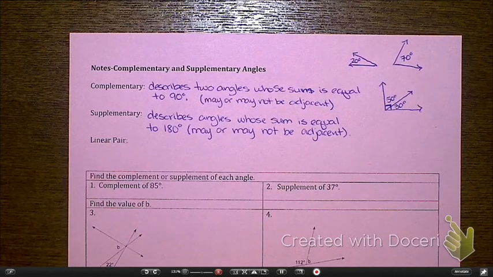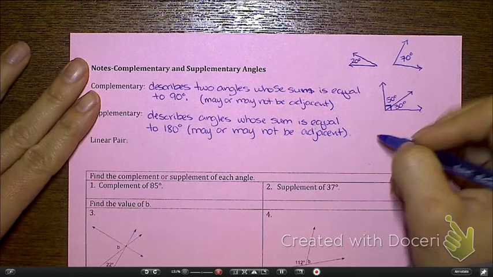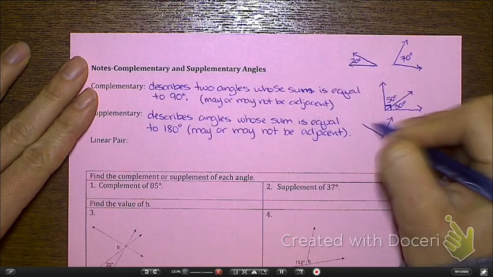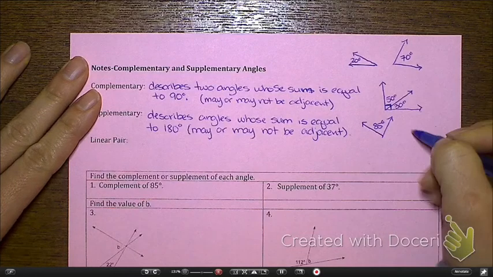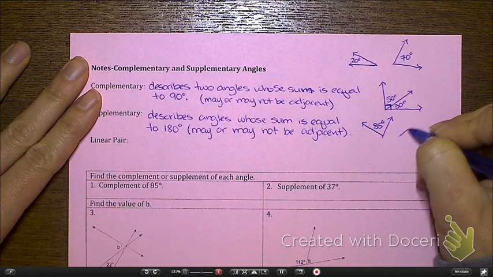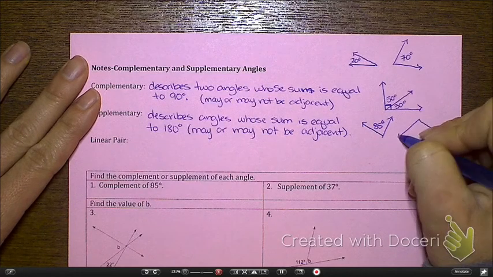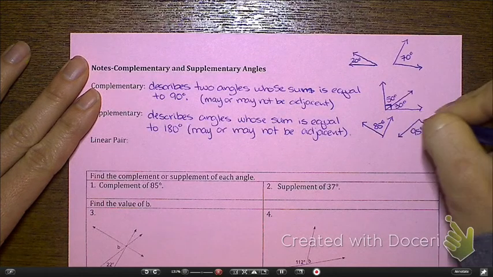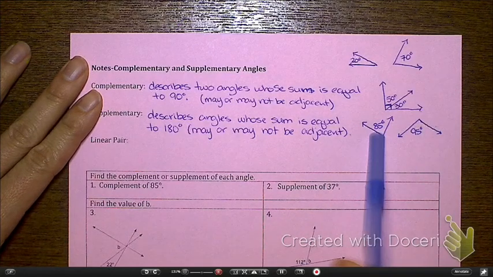Okay, so what's a linear pair? Well, when I have these supplementary angles, I could have supplementary angles that are non-adjacent. So maybe I have something like this where let's just say this one is 85 degrees. And then I have another angle, and that one would have to be 95 degrees, right? These two add up to 180, right? But they're not adjacent. But they're still considered supplementary.